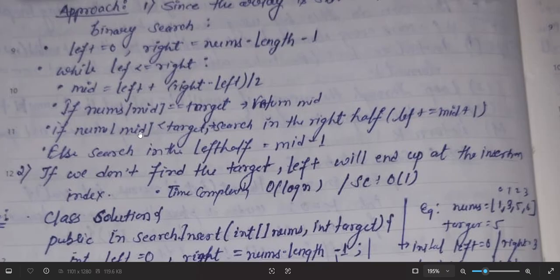If nums of mid, the middle element, is less than the target, we are going to search the right part of the array, or the right half. Simply, if it is less or greater, we are going to search whether it is present in the left hand or right hand.